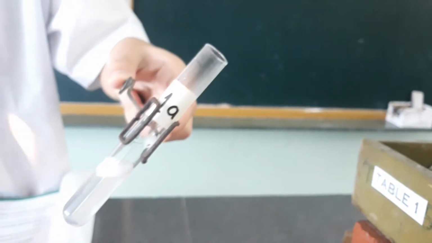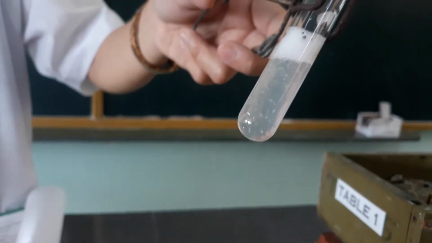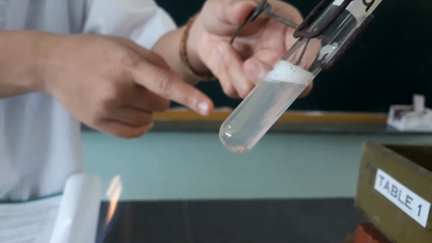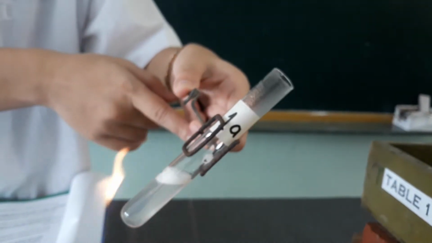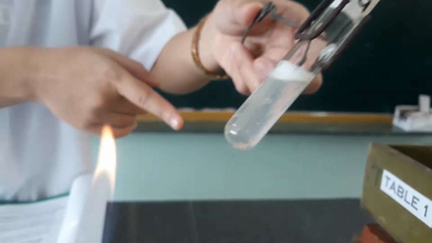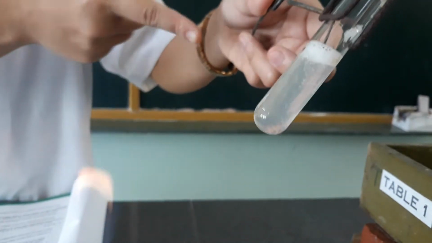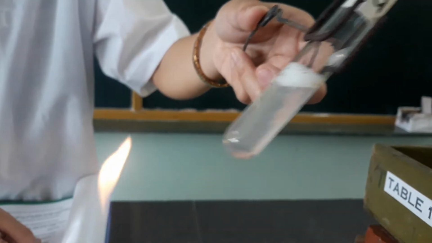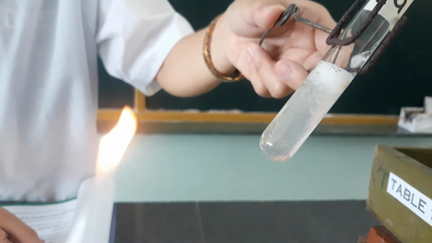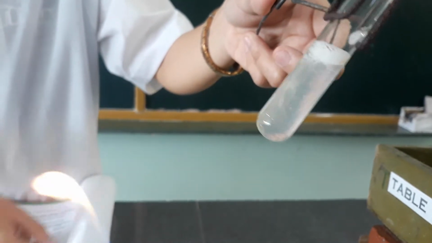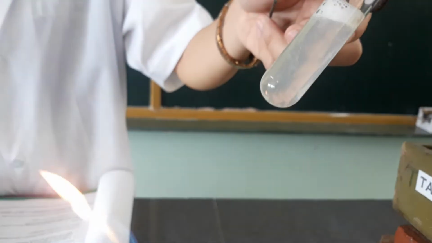Again, look at the formation of bubbles in the solution. And it seems that some of the particles also dissolved. So this is for the first procedure.